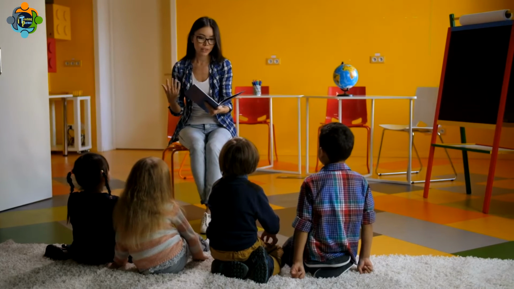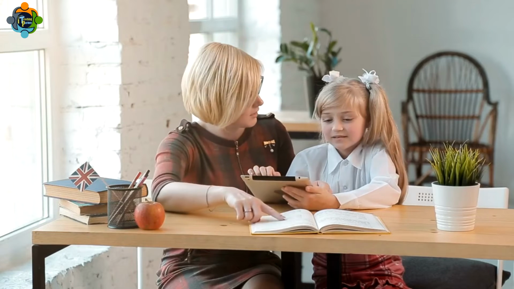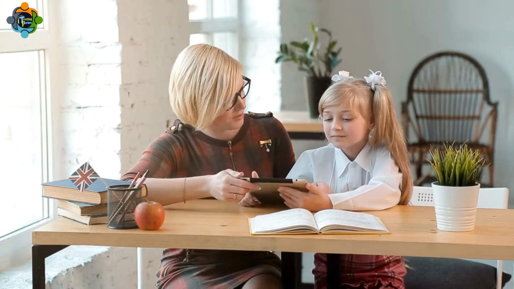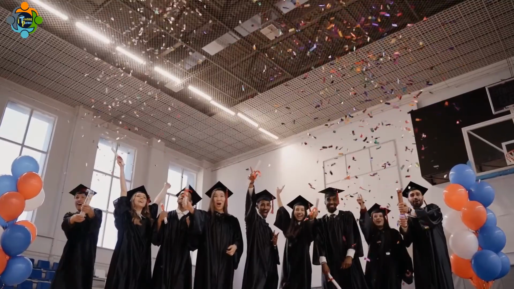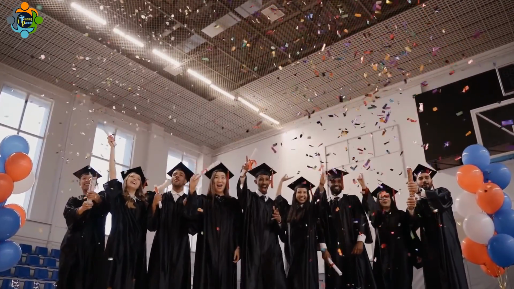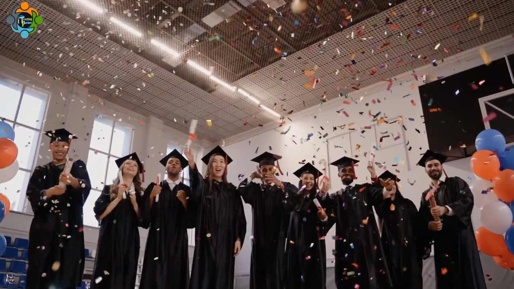By implementing these strategies, educators and parents can make a meaningful impact on the academic journey of low achieving students. With the right support and resources, every student has the potential to succeed.